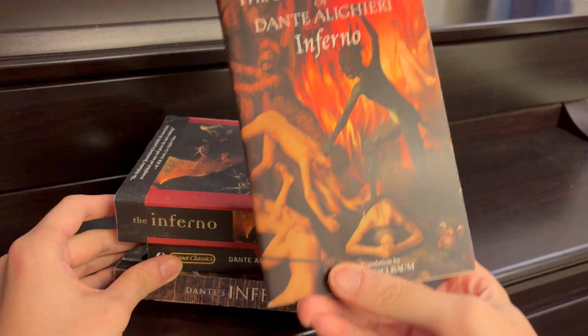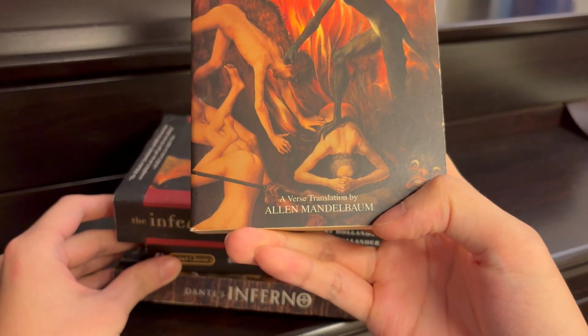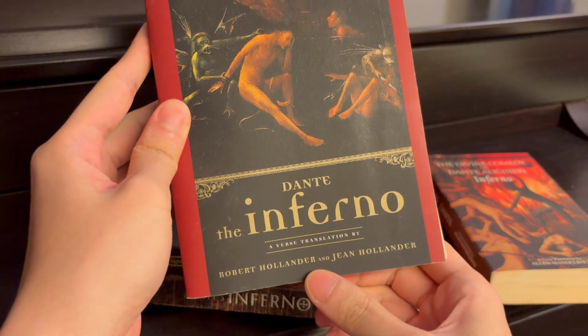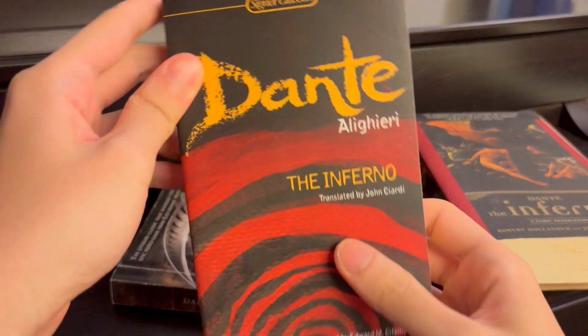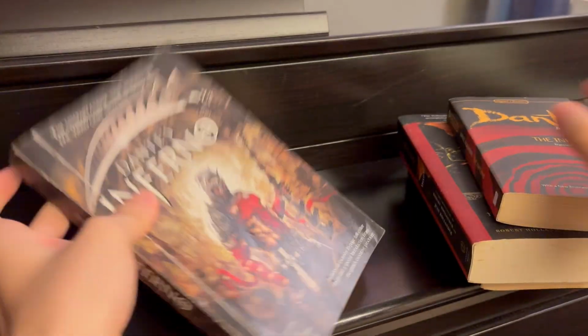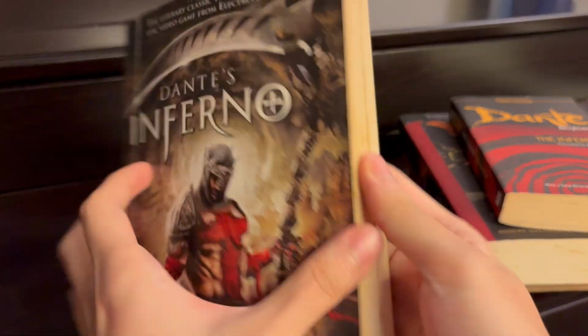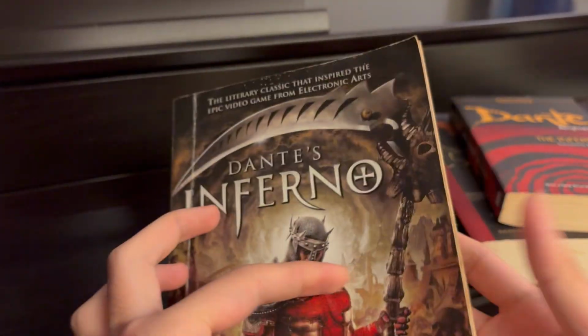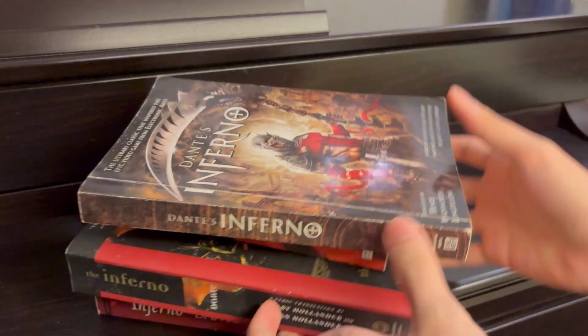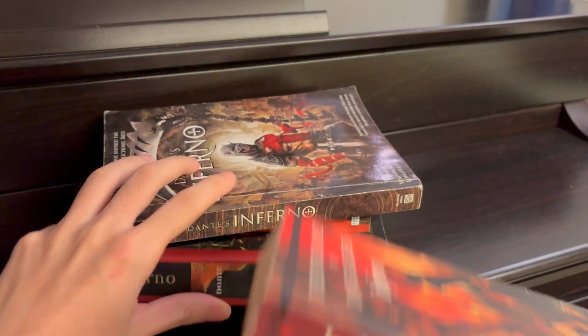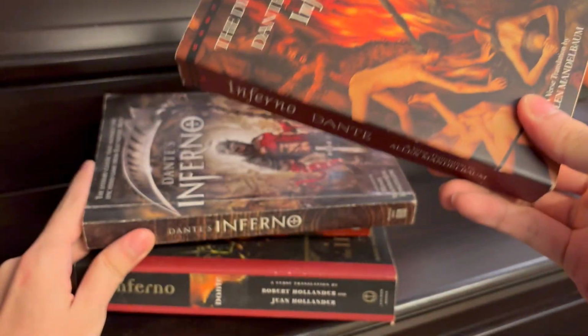And so the versions that I have are the Mandelbaum version, the version by Jean and Robert Hollander, this version by John Ciardi, and also this version by Longfellow. And you can see that this is actually an Italian book for a video game, also called Dante's Inferno, I think. And you also have some video game art here, but the main focus is on the poem, of course. And so today we'll be comparing these 4 translations, and right off the bat, the version that I recommend is the Alan Mandelbaum version, and I'll explain why in a second.